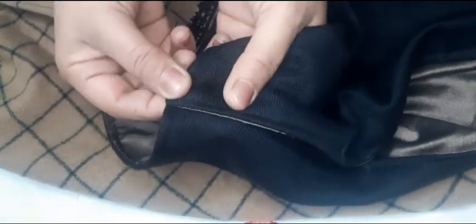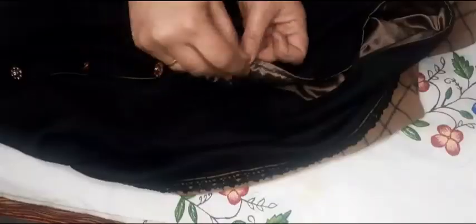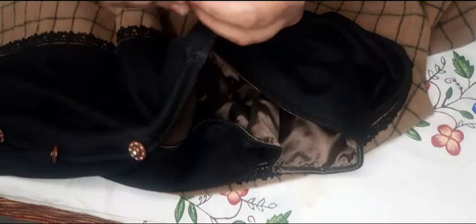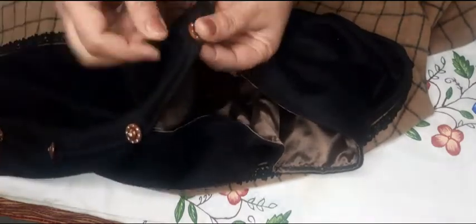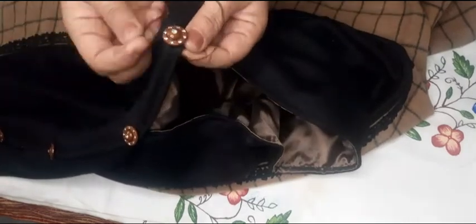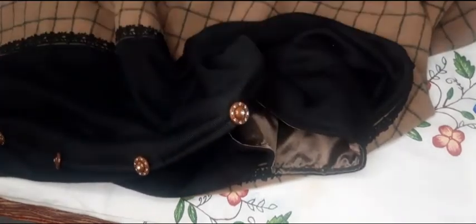Now we have to keep both sides like this by taking one side ½ inch above the other. For the 5th button we are using hook and attaching a button on top of it. So this is done. Thank you.